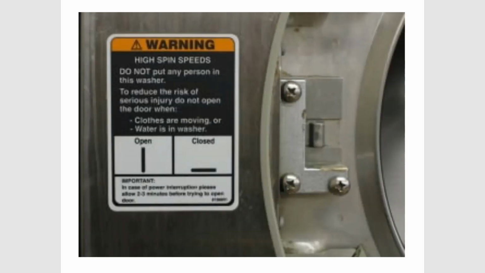This on a commercial washing machine says, warning, high spin speeds. Do not put any person in this washer. You would think that a reasonable person would not put another person in a washer, but it does happen sometimes. So we have to warn of that risk, saying that it actually is dangerous and not just funny, and somebody can actually get hurt very badly.